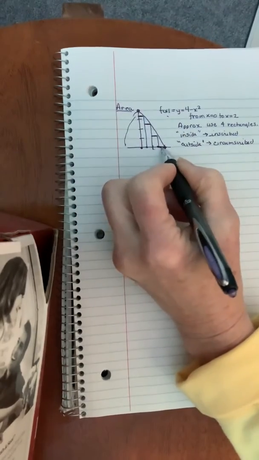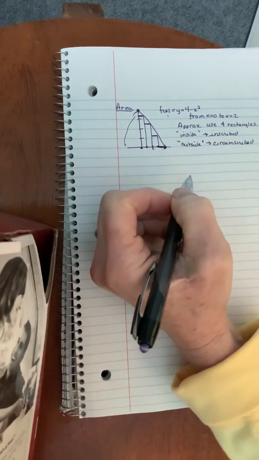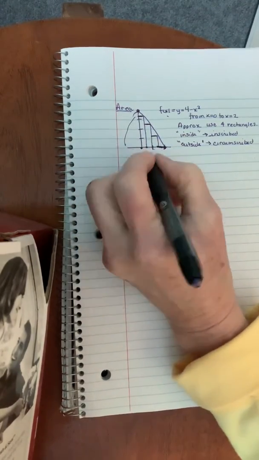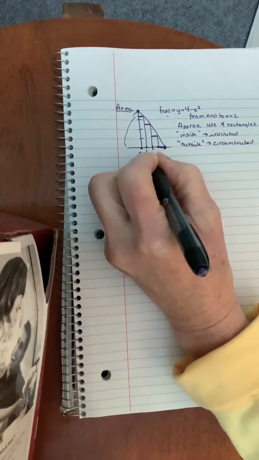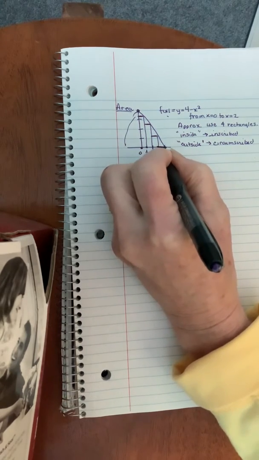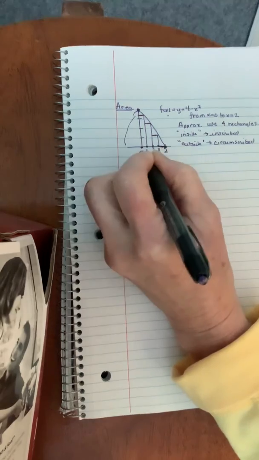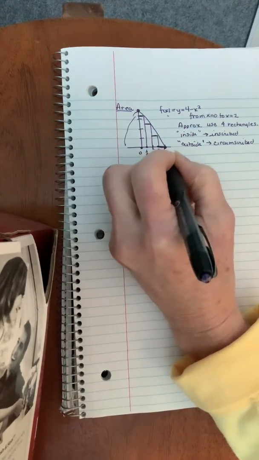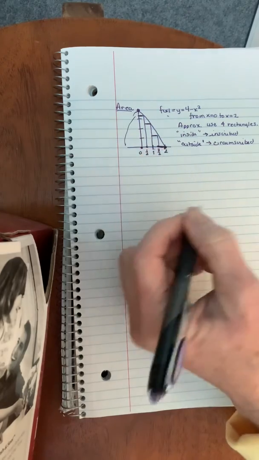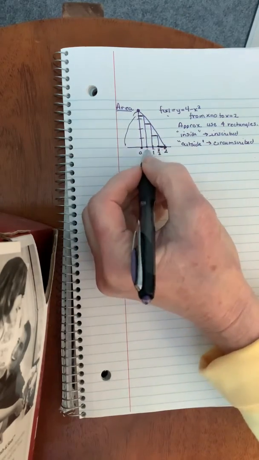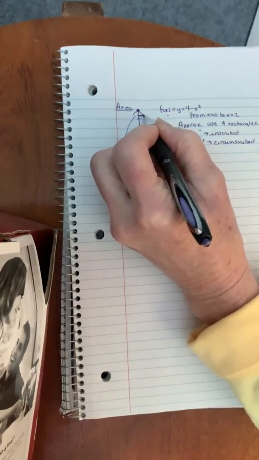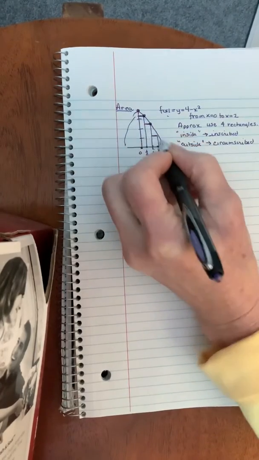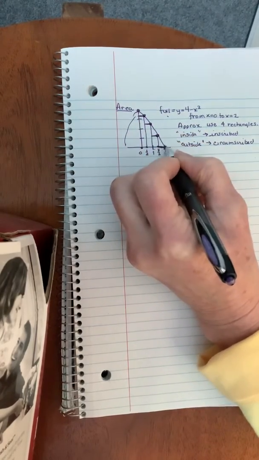Now this one doesn't even count because it doesn't even have any area. But I know that this is at 0, this is at 1/2, this is at 1, this is at 3/2, and this is at 2, because I divided 0 to 2, a 2-unit region, by 4. And then I know that these run into the function here, and here, and here, and here.